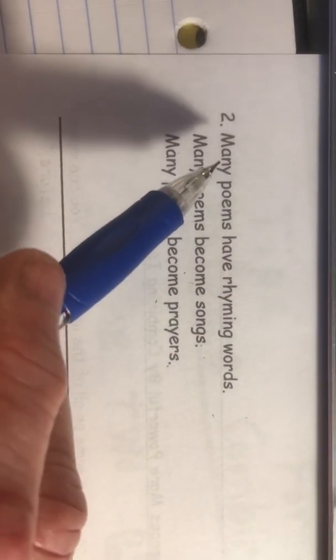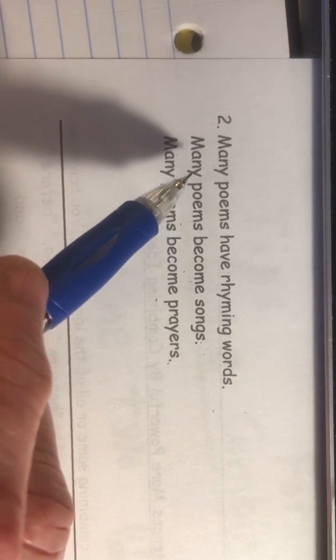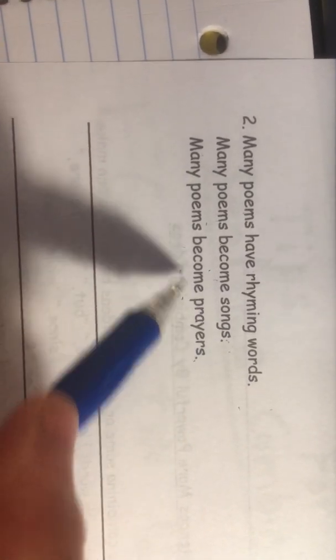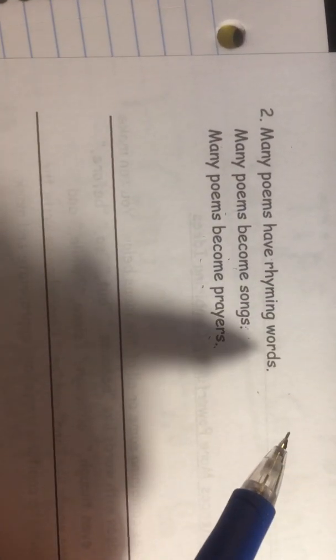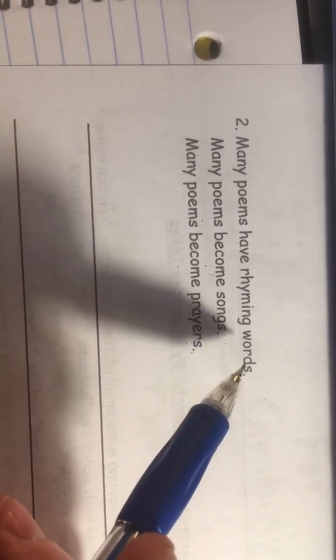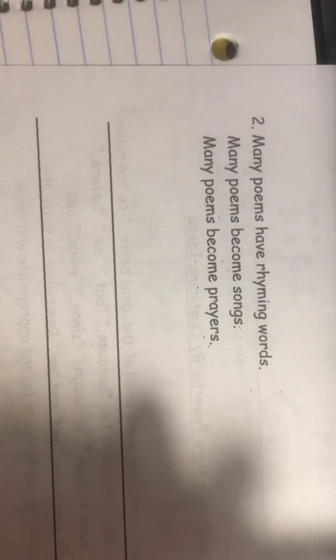You could say many poems become songs and prayers because they have rhyming words. You could say, since poems have rhyming words, many become songs and prayers. You could do that.